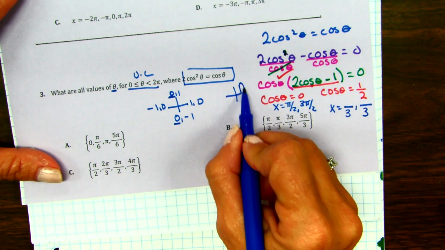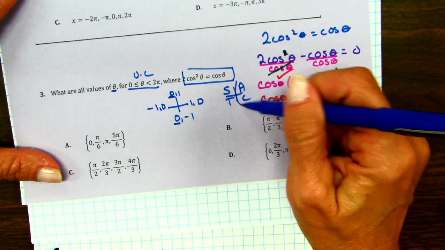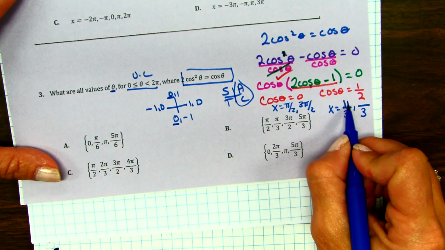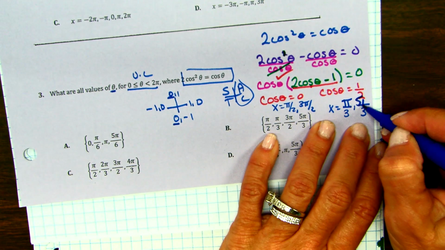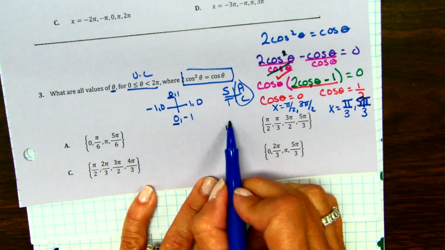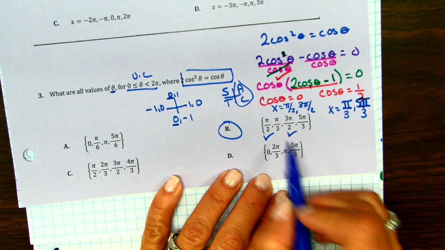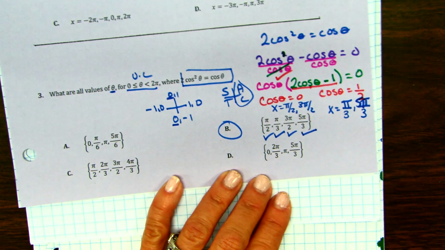And cosine is positive in 1 and 4. That would be that one. Remember, the order doesn't matter as long as all 4 are there. There's pi over 2, 3 pi over 2, pi over 3, 5 pi over 3.